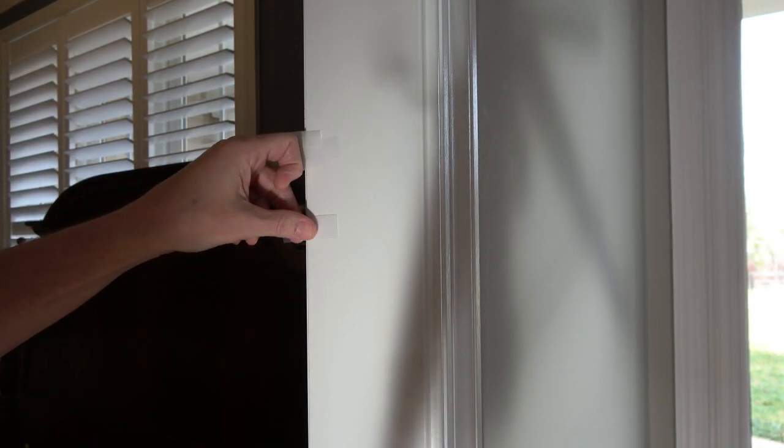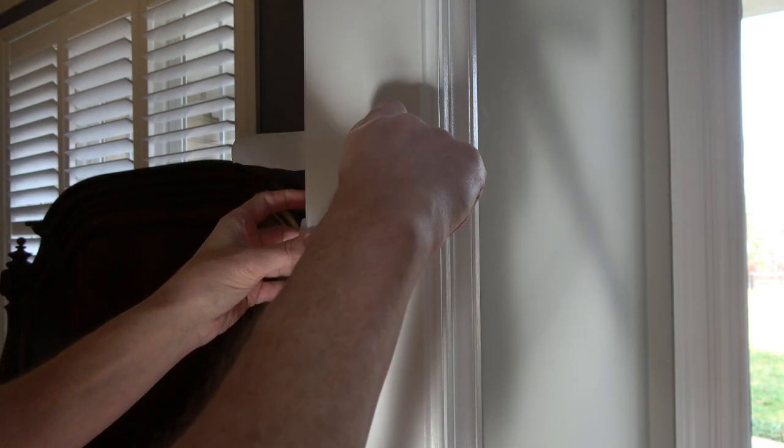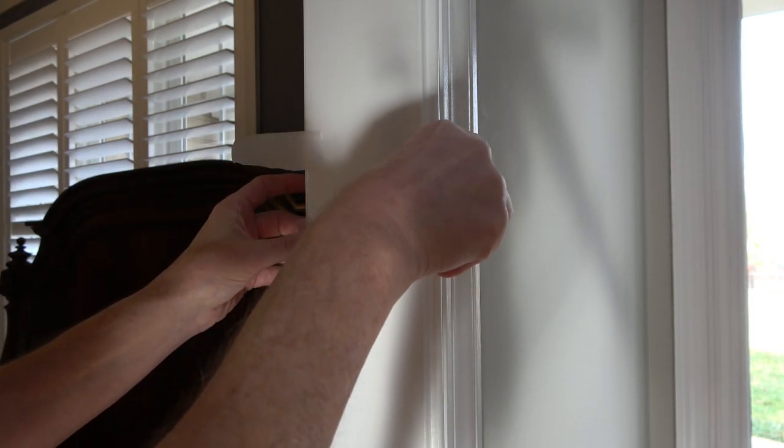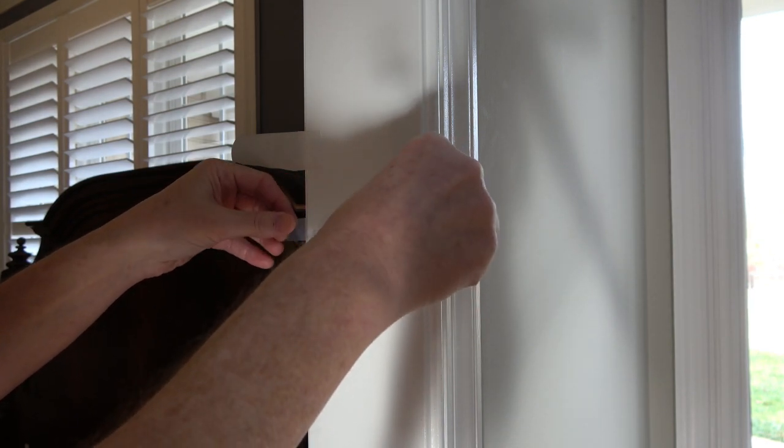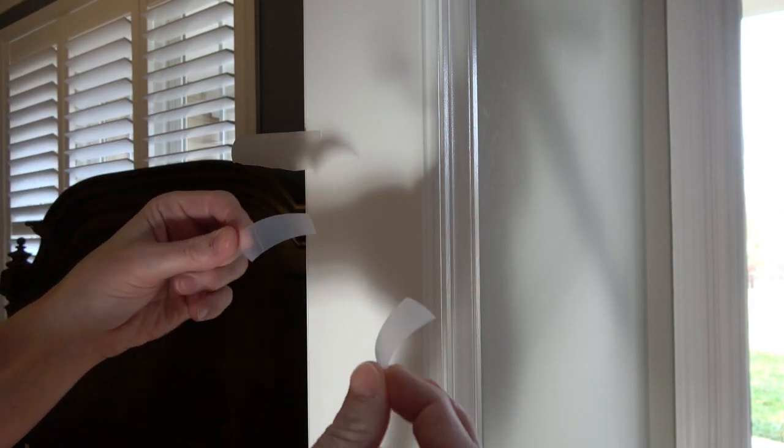I just peeled it off of a roll in my office. What I'm going to do is stick these pieces of tape onto the wood, then quickly peel them off.